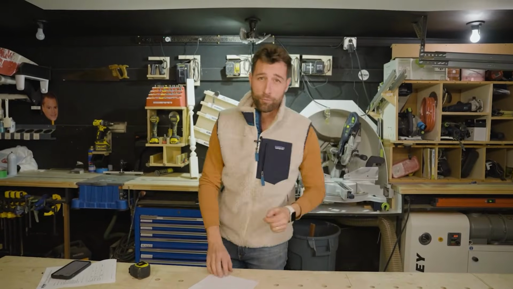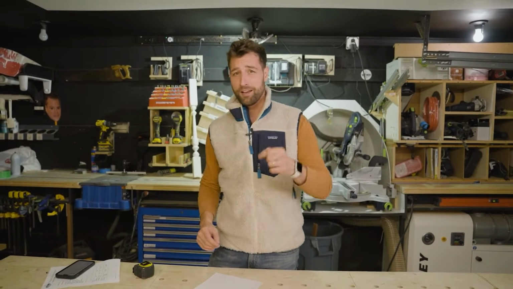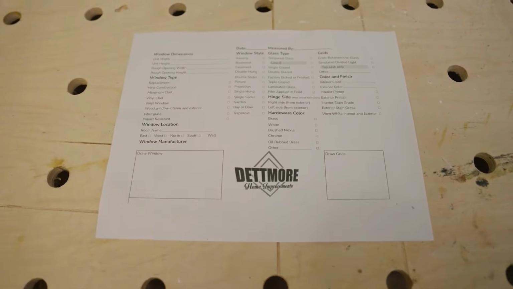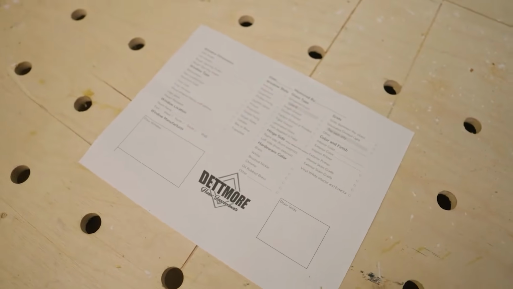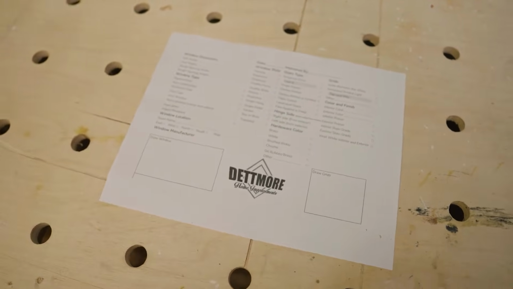Man, I have screwed up a lot of window orders in the past. Let me show you a little sheet that helps me order them correctly on the Build Show. Alright, so here's the sheet. I don't use this sheet as much anymore. I typically do this stuff in spreadsheets now, but this was a little cheat sheet I made years ago. Maybe it'll be helpful, and it's a good way of exemplifying some of the options that are available for windows.